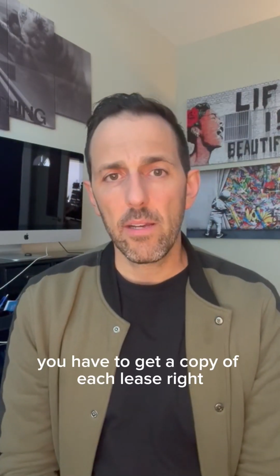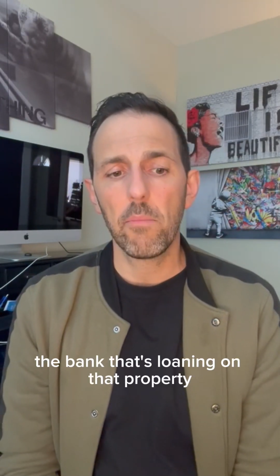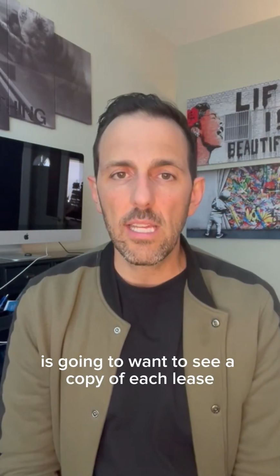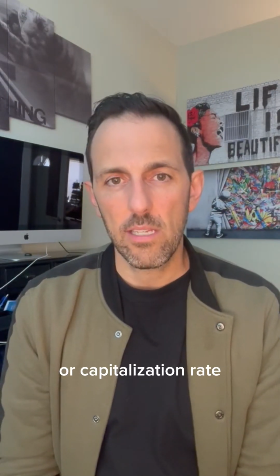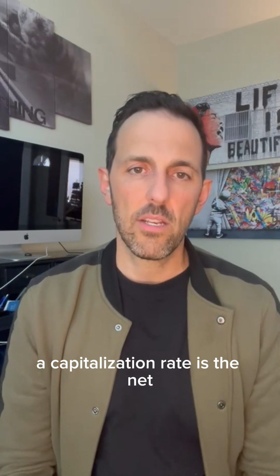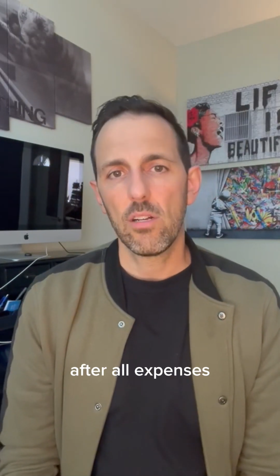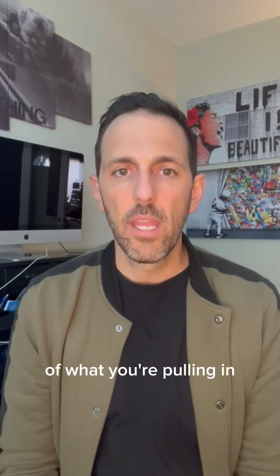You have to get a copy of each lease, right? The bank that's loaning on that property is going to want to see a copy of each lease, and you need to figure out a cap rate, or capitalization rate, right? Basically, a capitalization rate is the net after all expenses of what you're pulling in.